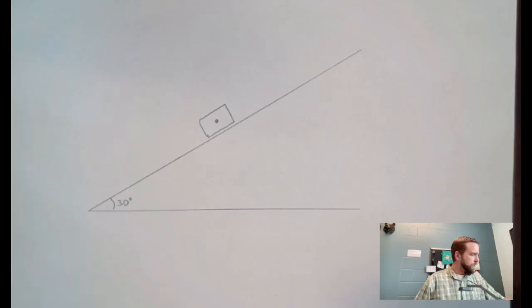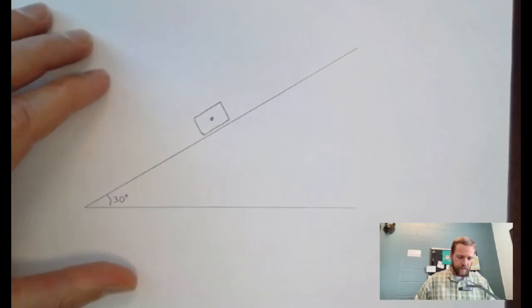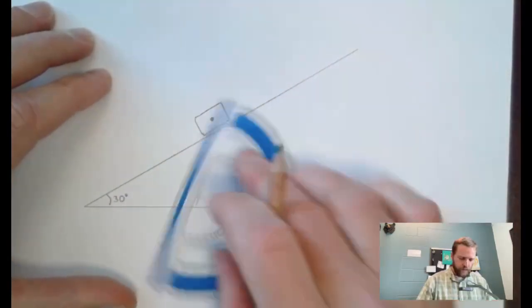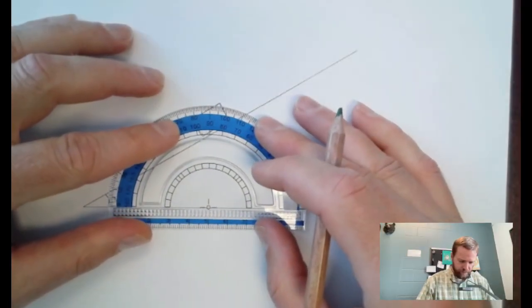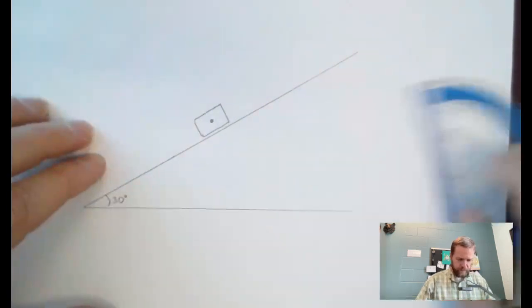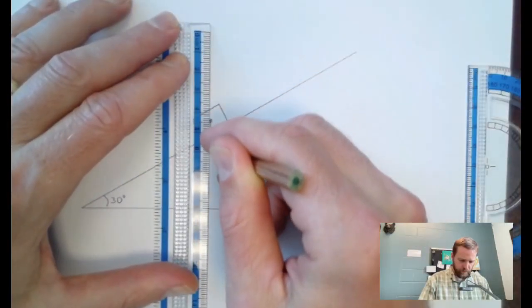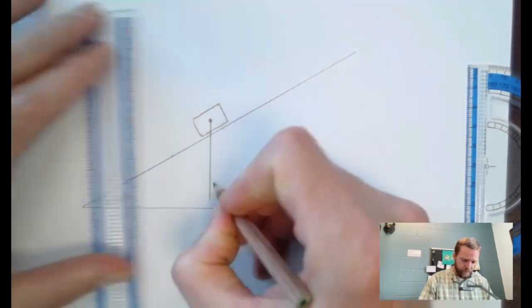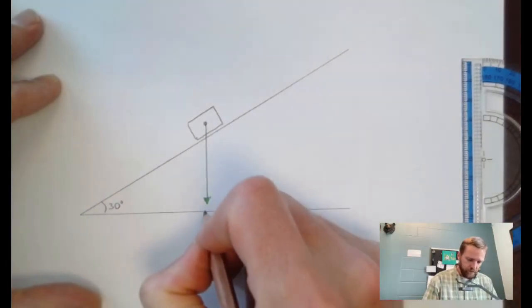All right, so I'm going to put my force vectors on here. We have three force vectors that we need to be concerned about. One of them is gravity, and gravity acts straight down. So if I get this lined up, I can mark where straight down is. Right there, so we're going to draw that one straight down. This is the gravity, so we'll label it W.